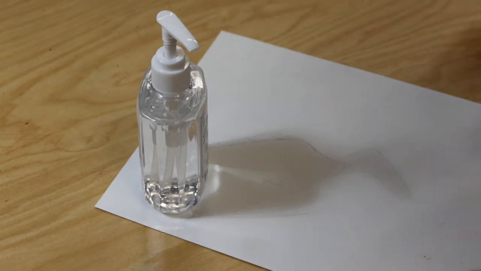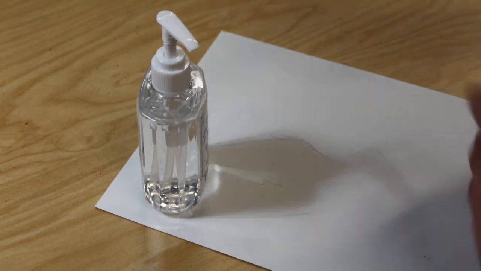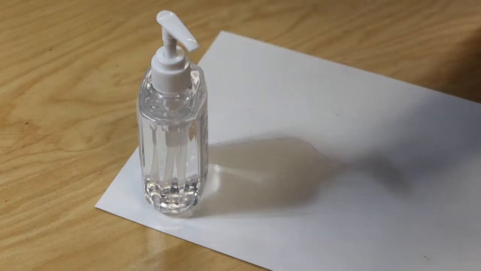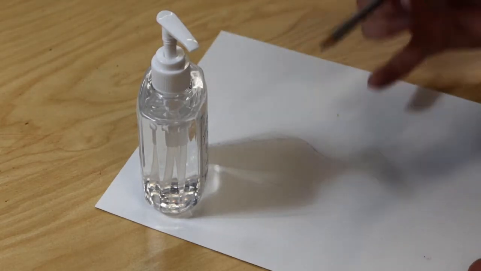Just like that. And I'm going to move my hand back. The reason I'm moving my hand back is that you might notice the shadow of my hand is actually casting a shadow on the shadow that I'm trying to copy.